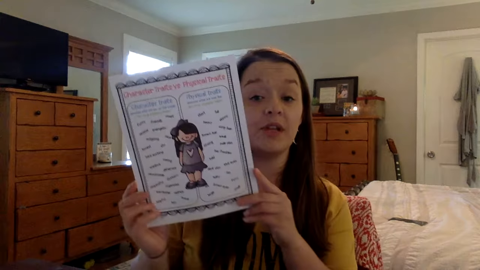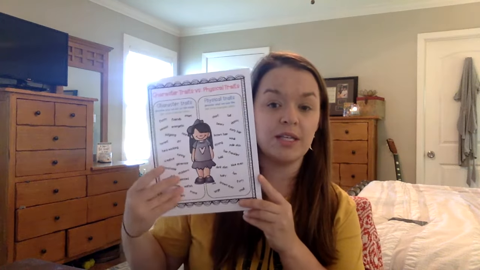To start the lesson, we would review characters, which we had done the day before in class. What is a character? How to describe a character, not just physical traits, but character traits. And I would have an anchor chart, or possibly just present it on my smartboard, that we had done the day before. And on the day before, I would have my students help me fill this in.